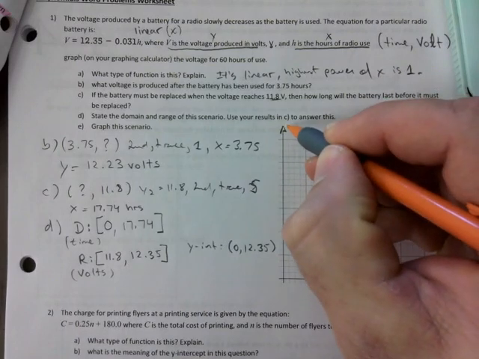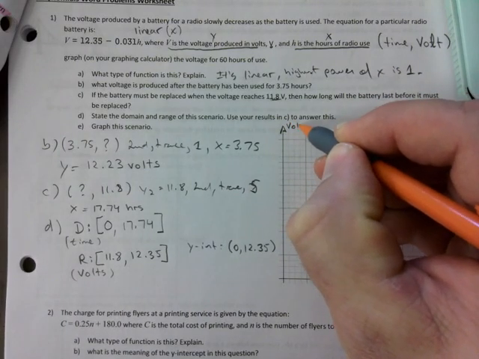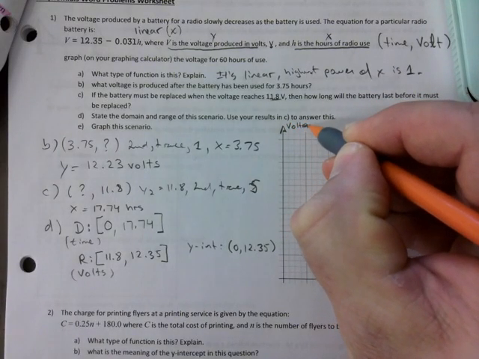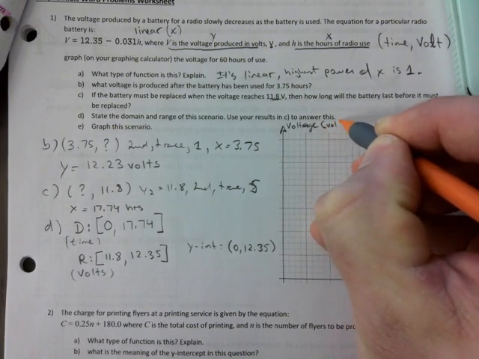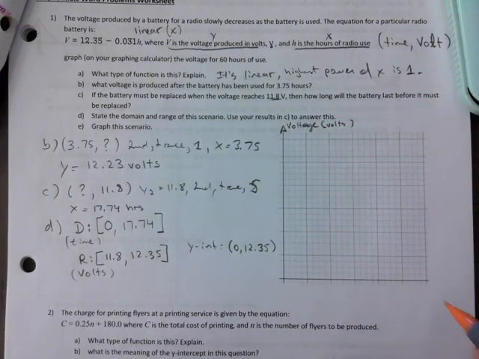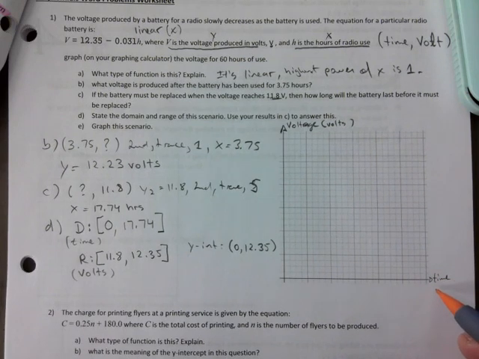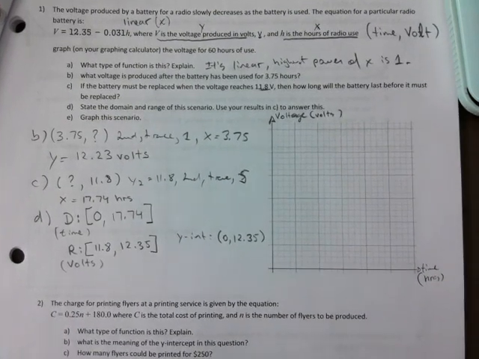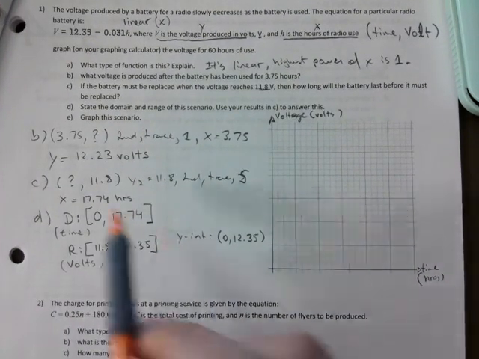So here you go. This is voltage in volts. So have both, okay? And this would be time in, what is it, hours, right? Yeah. So just make sure you have that, and then an appropriate scale.